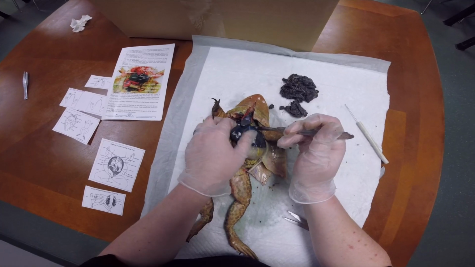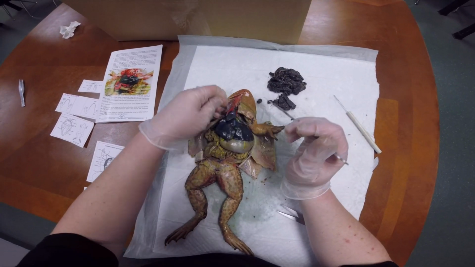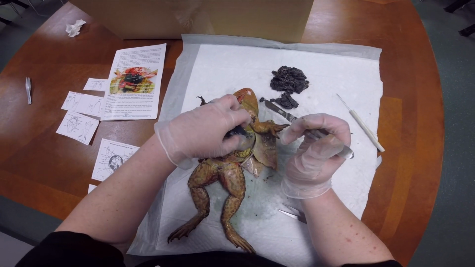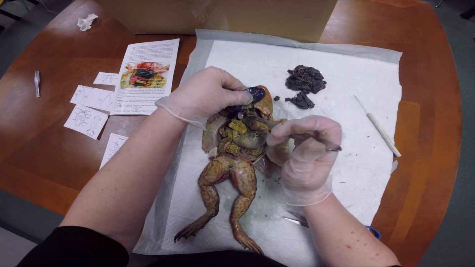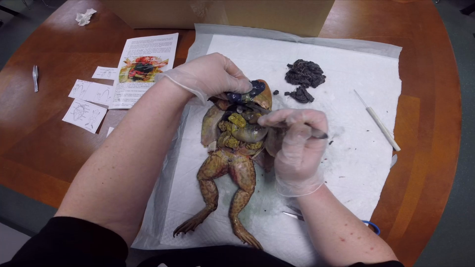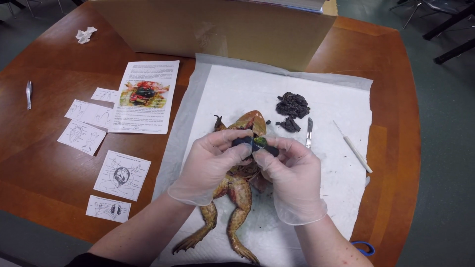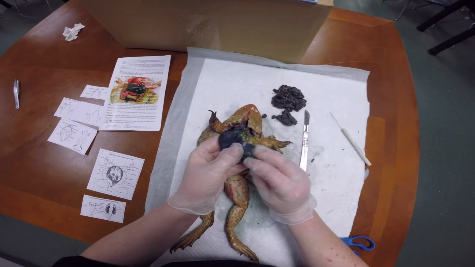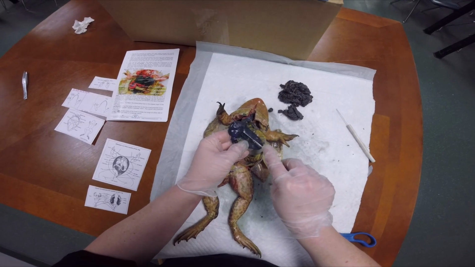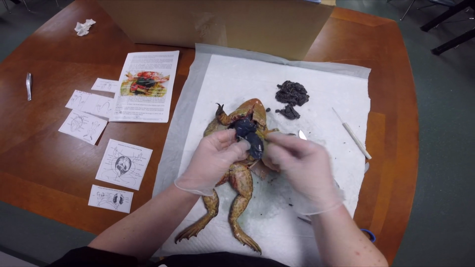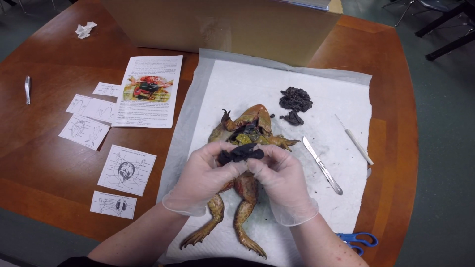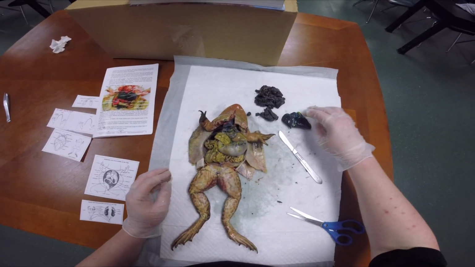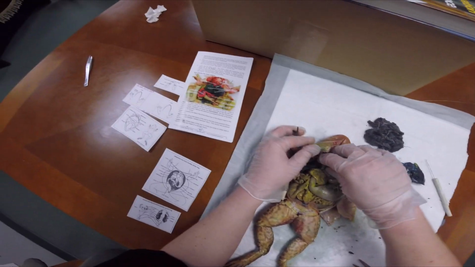It wouldn't normally be blue, but since we have the dye, it is blue for us. Taking that out, that's the liver, and if you open it up, it kind of looks like blue Play-Doh.